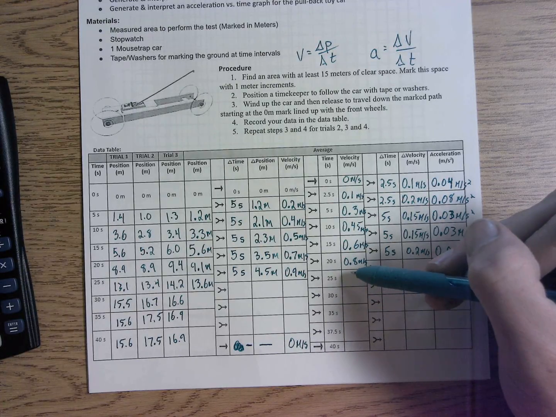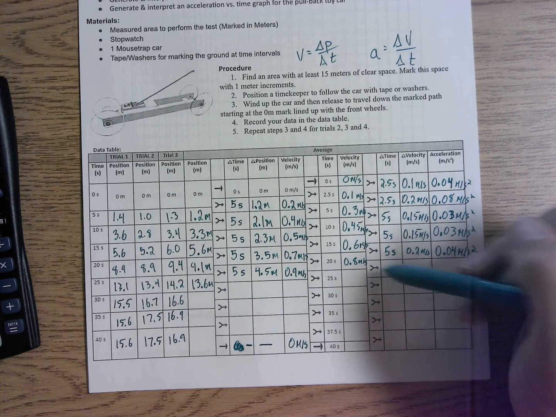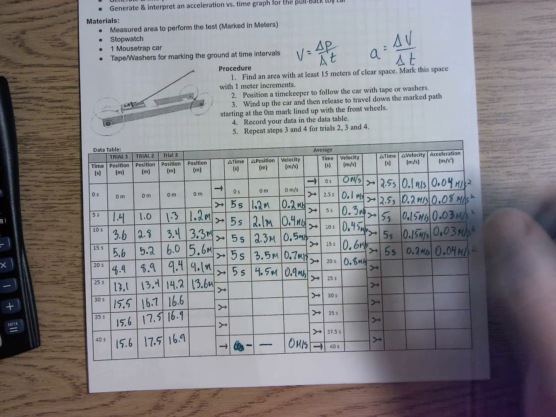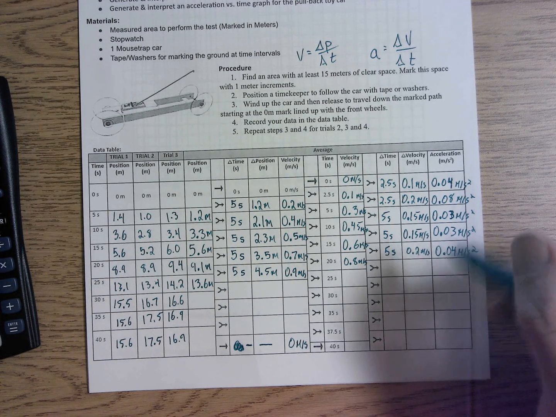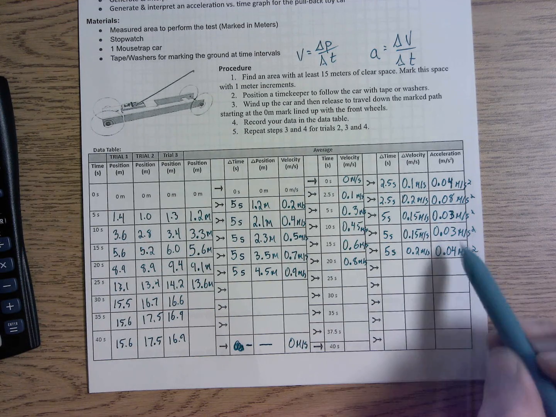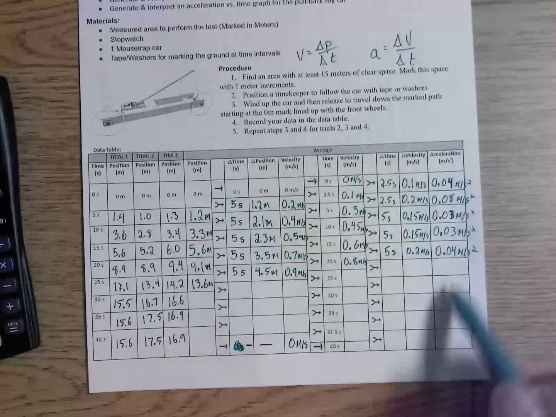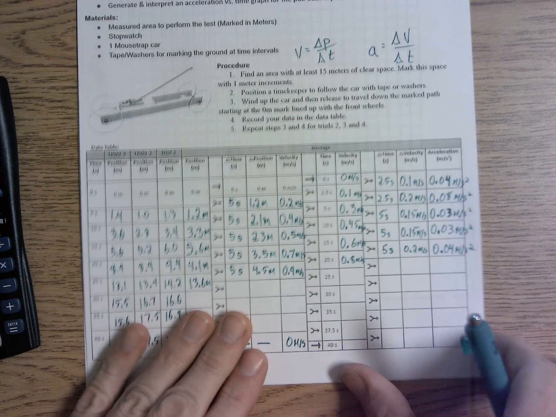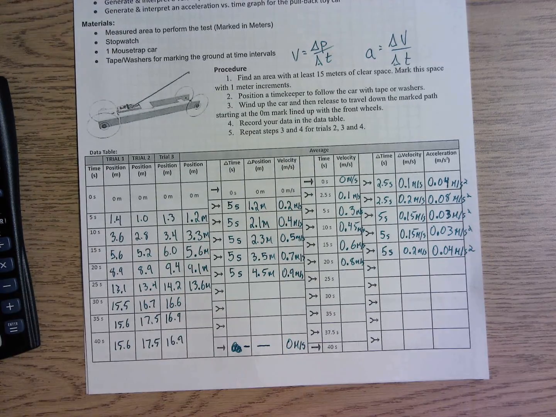Well, if you have a slowing down velocity, that means your change in velocity is actually going to be negative. So if you get a negative number, you're doing it right. Whenever you start to get smaller and smaller numbers here, therefore, your acceleration should also be negative. You'll see that as you continue to go into calculating those values. Let's go ahead and go to the graphs.